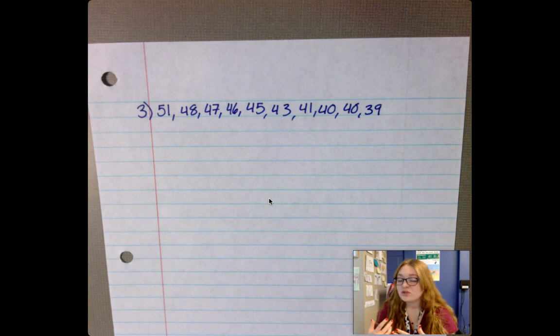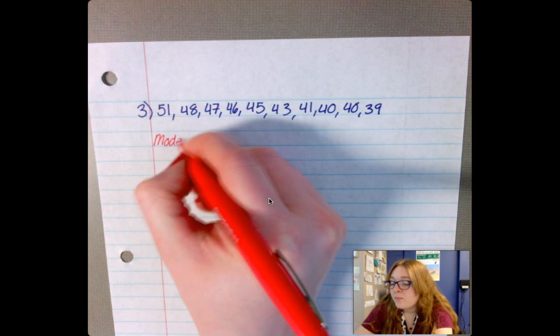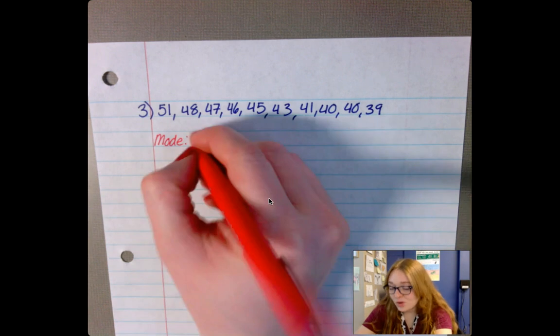We don't have to do a lot of sorting. We just have to write the list backwards. So that's going to be pretty easy. And since they are in numerical order, they're counting down, it is very easy to see our mode here. Our mode, the two numbers right next to each other, the only numbers that repeat, 40.